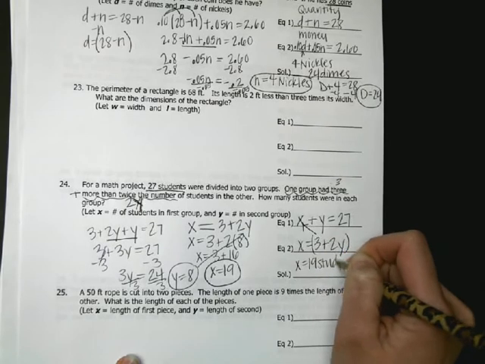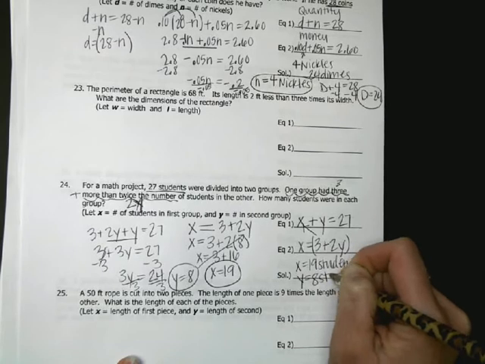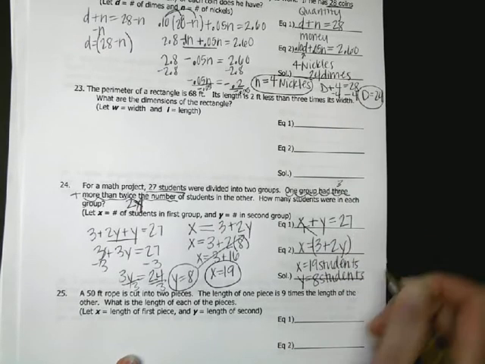So you get one group has 19 students, and the other group has 8 students.